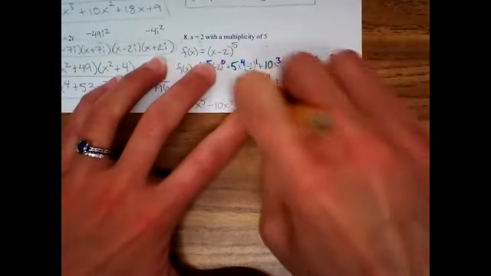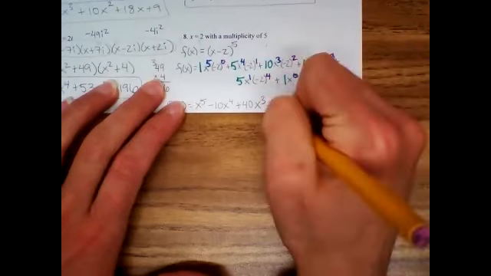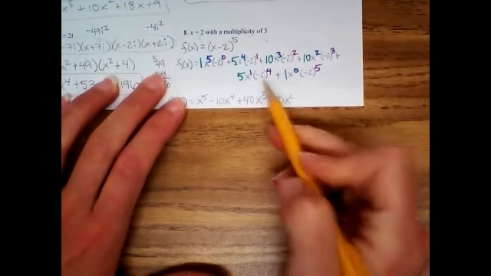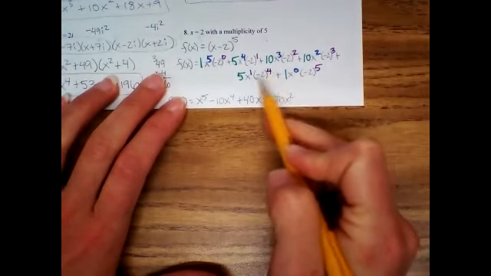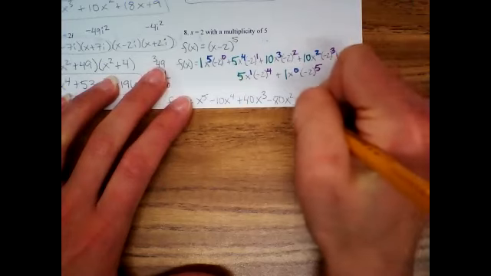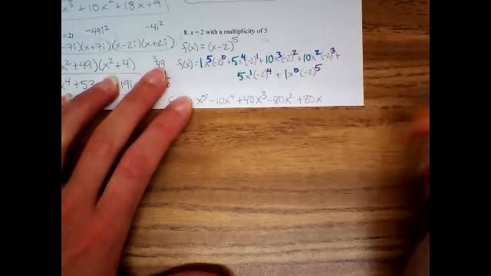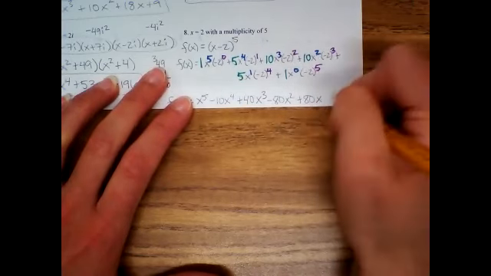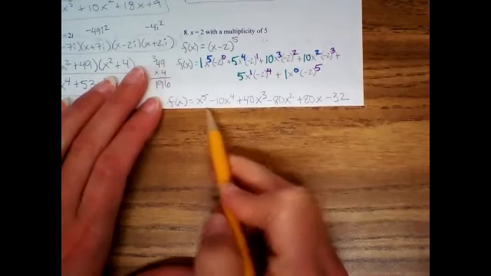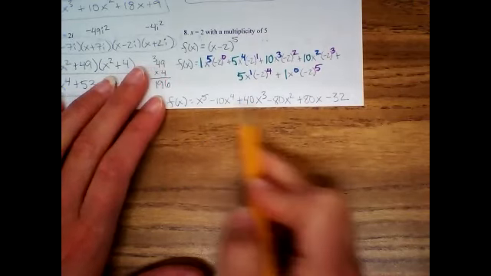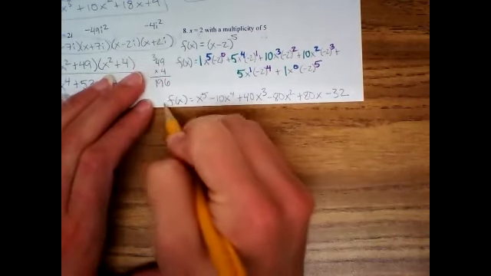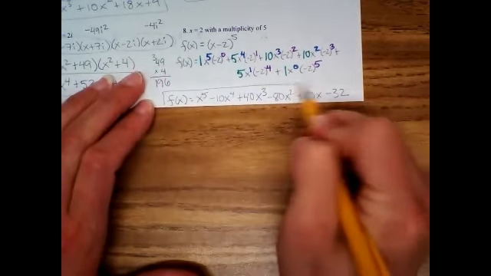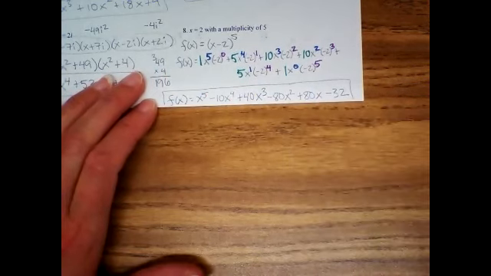So -80x squared. -2 to the fourth would be +16 times 5 would be 80. So plus 80x. And then -2 to the fifth would be -32. So the signs should alternate. So positive, negative, positive, negative, positive, negative. And again, I will not give you one that is higher than to the fifth. So on Delta Math, if you see one that's higher than to the fifth, just skip it.